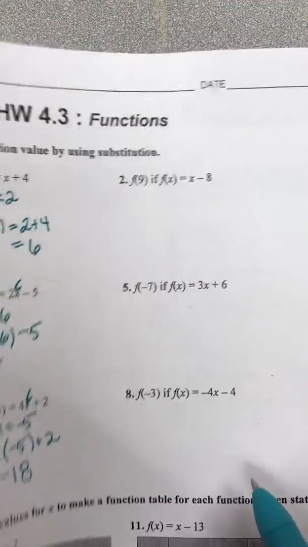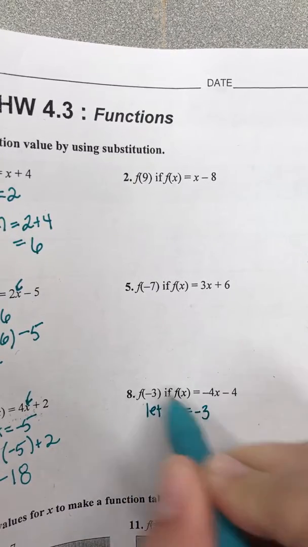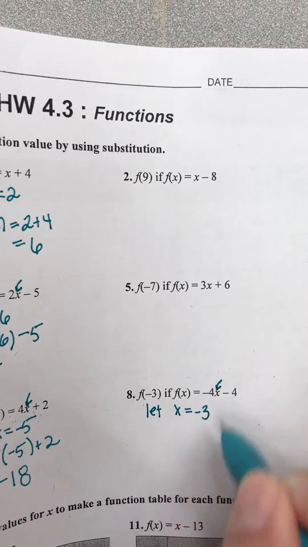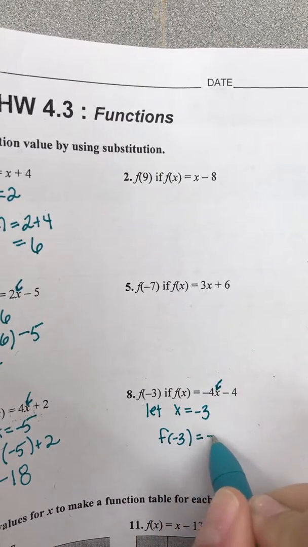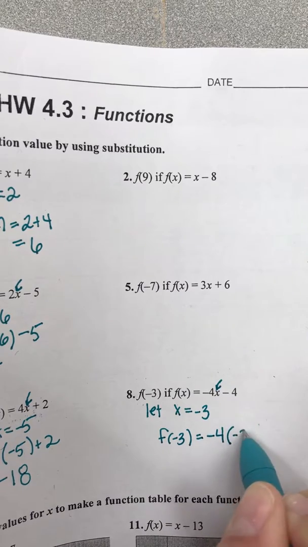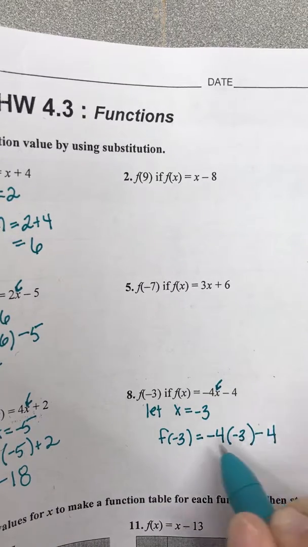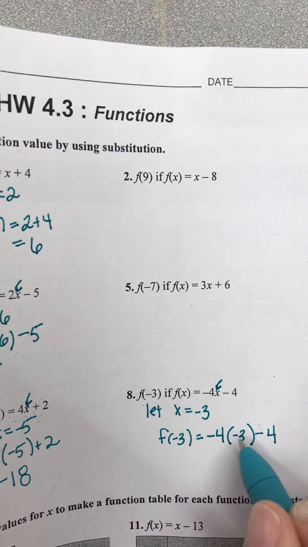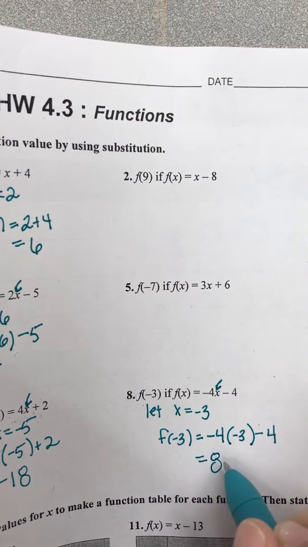If we look at number 8, it says let x equal negative 3. So I'm going to plug negative 3 in for x. So f of negative 3 equals negative 4. I'm substituting the negative 3 in for x, minus 4. Negative 4 times negative 3 is 12. 12 minus 4 gives me 8.